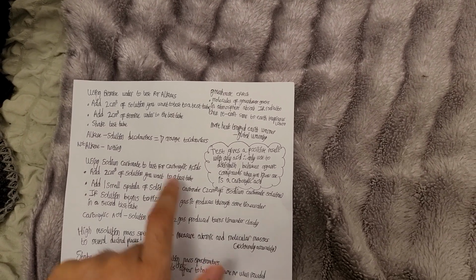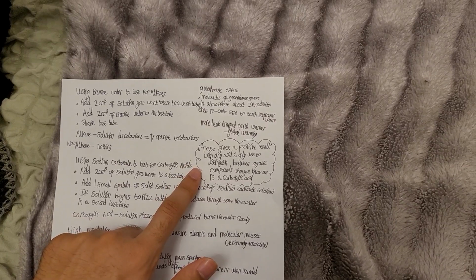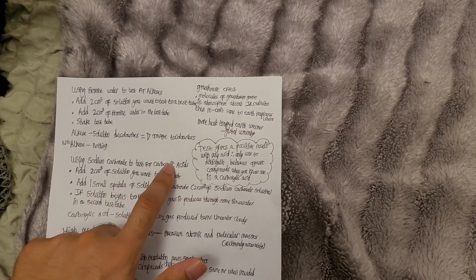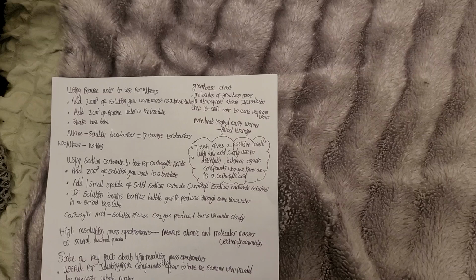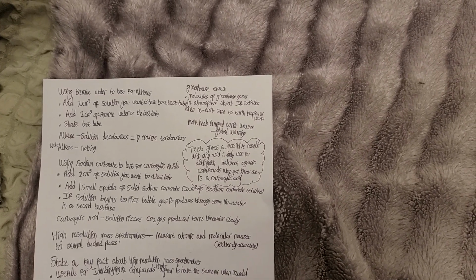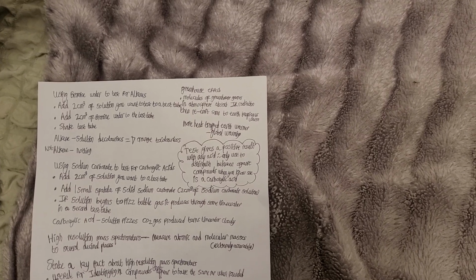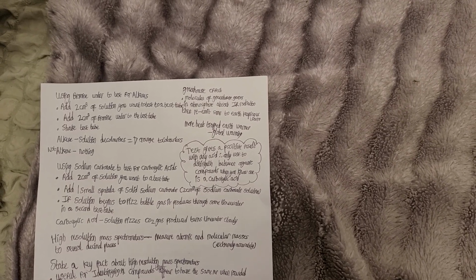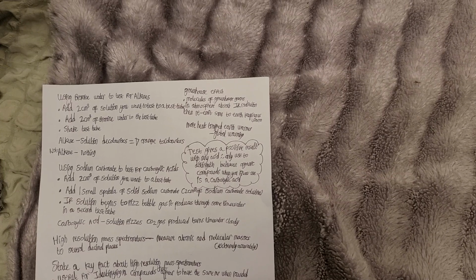And I forgot to go over this key point. Use a sodium carbonate test for carboxylic acid. This test gives a positive result with any acid. Therefore, we can only use it to distinguish between organic compounds when you know one of them is a carboxylic acid.